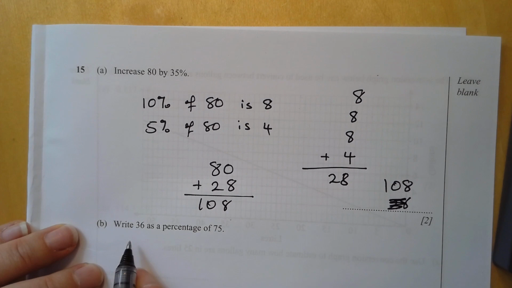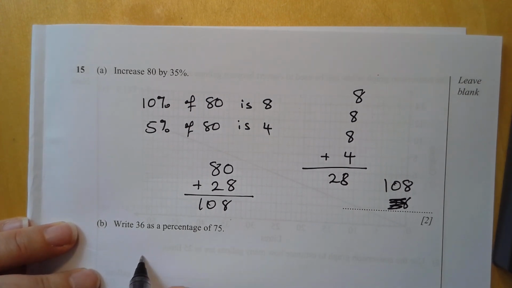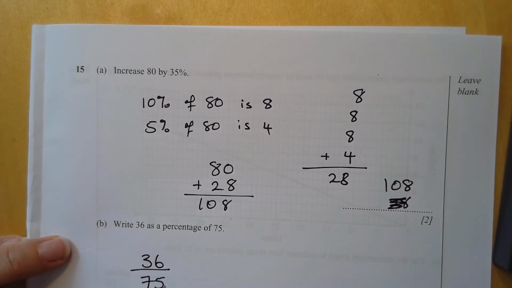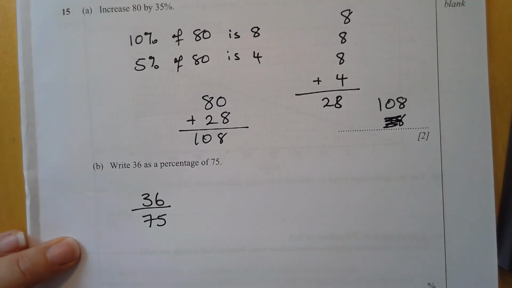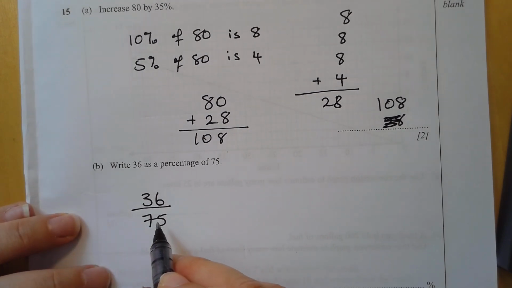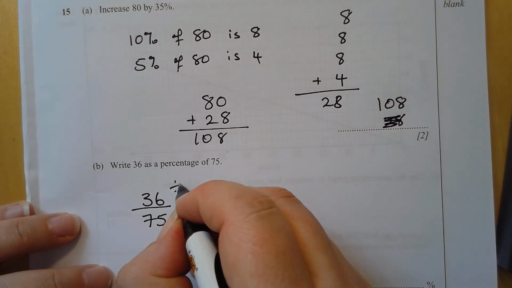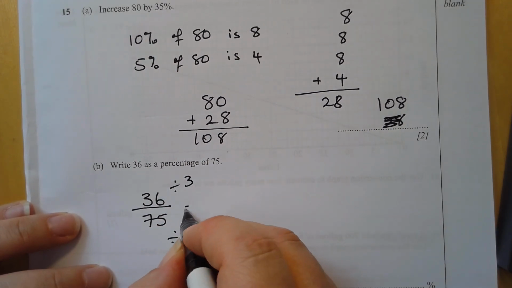Right, 36 as a percentage of 75. So the way to get a percentage is 36 as a percentage of 75, but we need it as a percentage. So what are we going to do? So this is interesting. I know that this number here, 75, is related to 100. If I divide this both top and bottom by 3, I can see 3's on the top here. So I'm going to start by dividing top and bottom by 3.